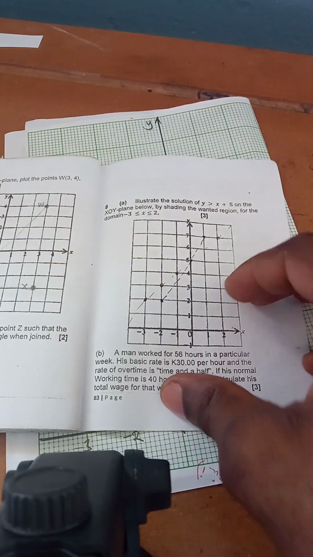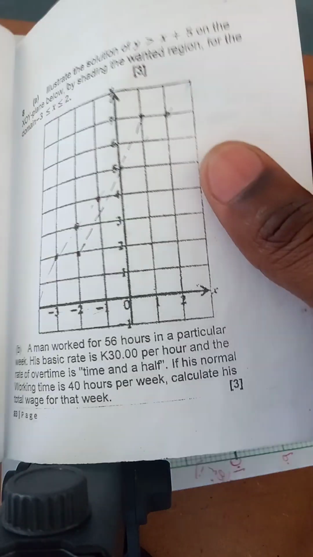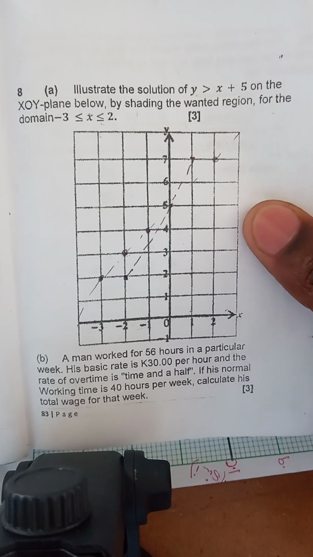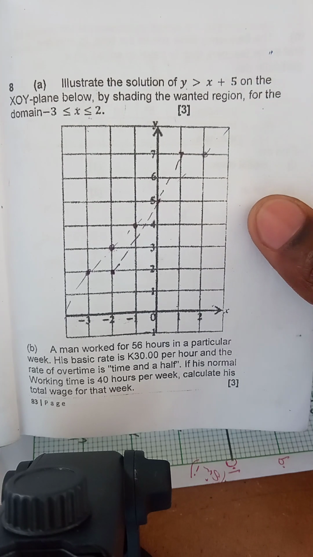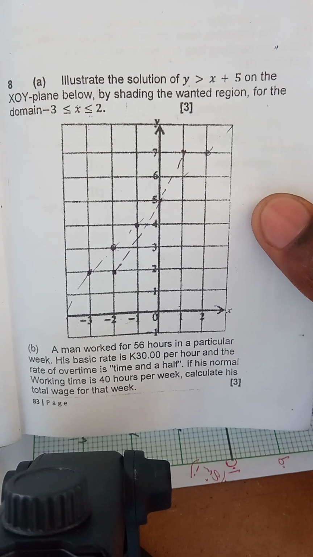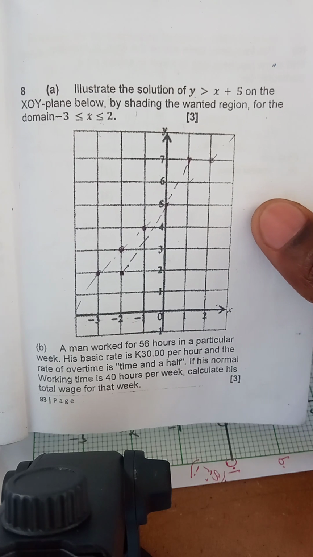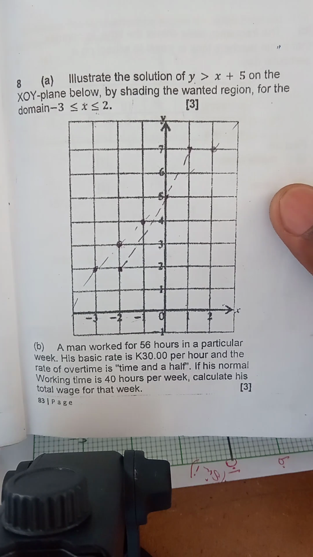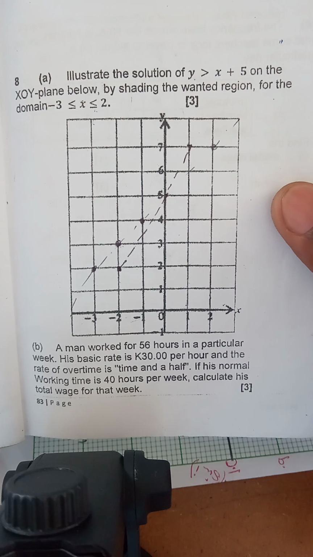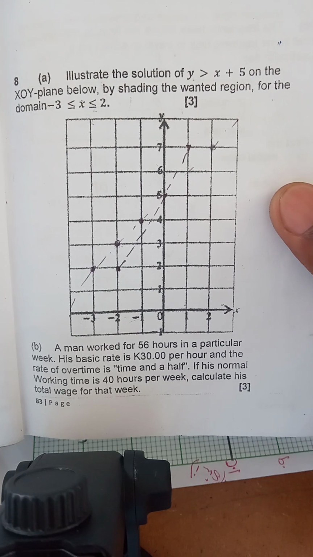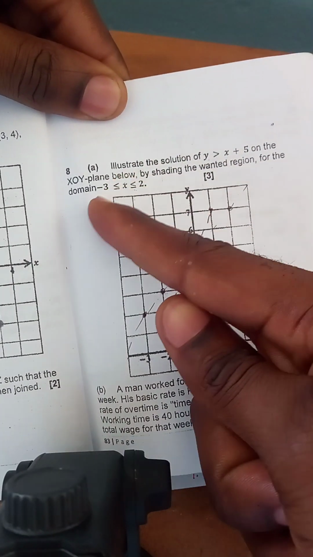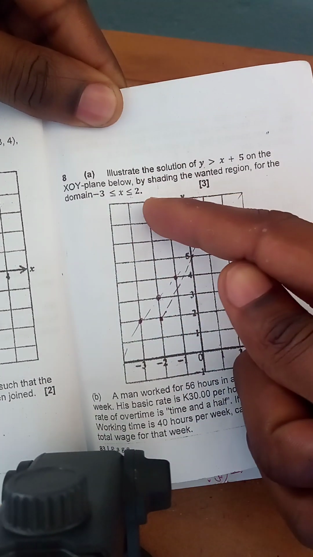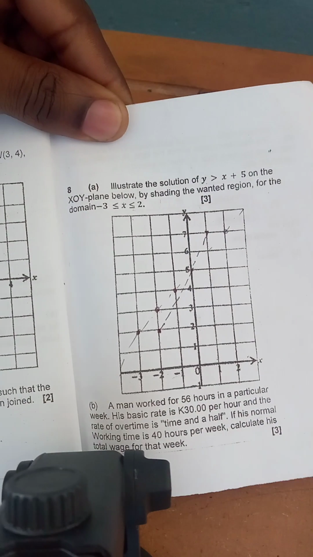So now we can look at advanced lines like this. Illustrate the solutions of y is greater than x plus 5 on the x-y plane below by shading the wanted region for the domain, maybe x is between -3 and 2, including the boundaries.